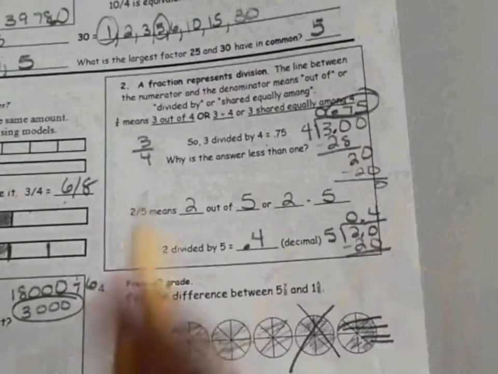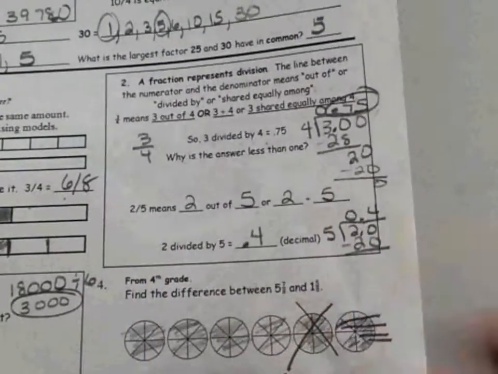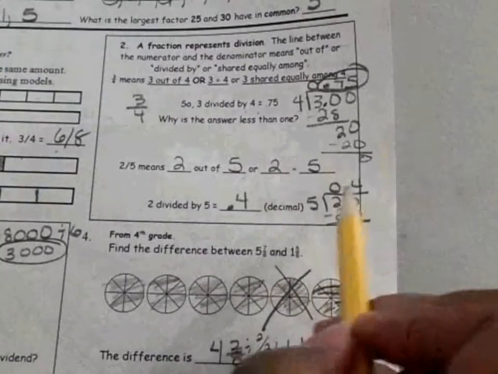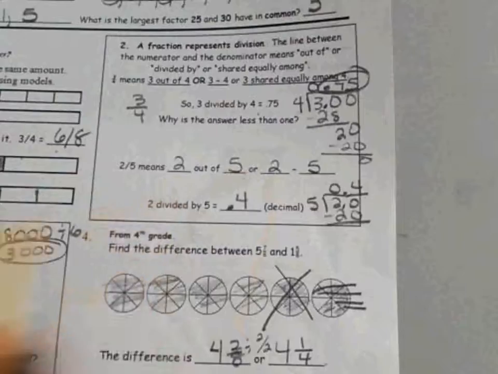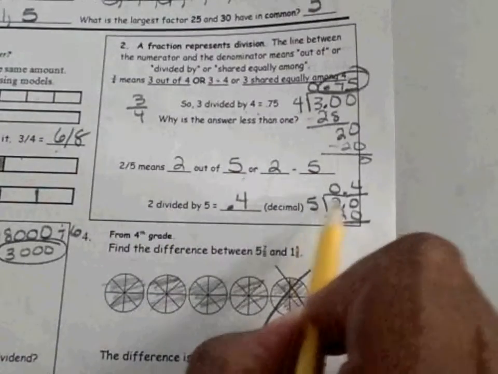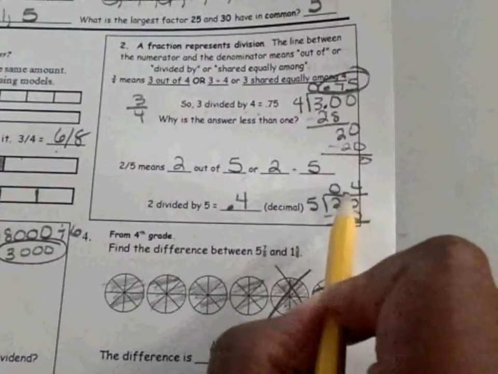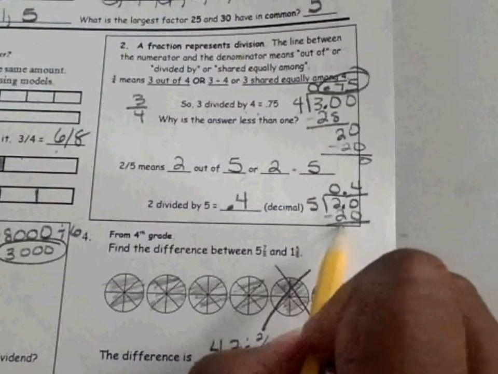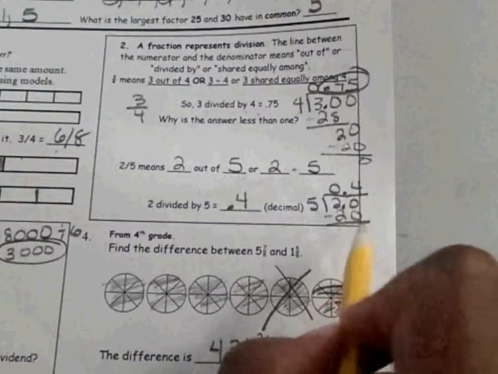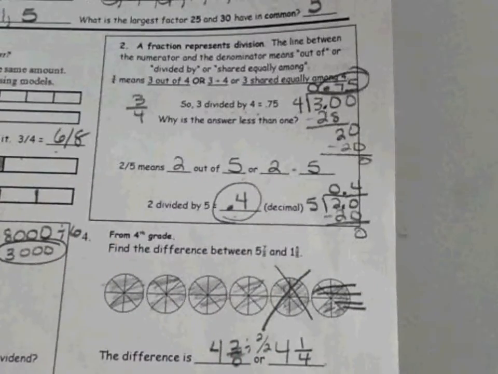So let's see, can I do the same thing that I did for 2/5? Well, 2/5 means 2 out of 5, or 2 divided by 5. So what I did was I put my 2 in the house, my horse outside. I realized I can get 0 groups of 5 from 2, annex a 0 after I place a decimal, that becomes 20, and 5 times 4 is 20. So I get 4/10 as a decimal answer for 2/5.